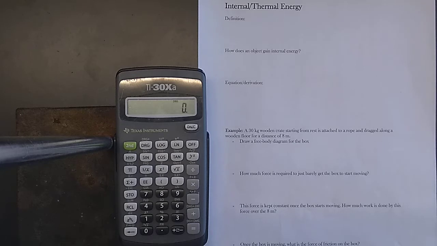You could also have an object that's moving with kinetic energy along some surface, and then it strikes a spring, let's say, and it starts to compress the spring. The object will lose kinetic energy and it will gain elastic potential energy, and then again vice versa, after the object stops and the spring starts to push back on it and send it back out.